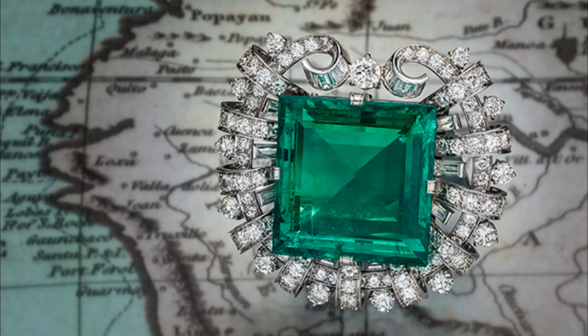This is a very large emerald. It's very famous. It's called the Hooker Emerald. And you can see that it's very nearly flawless. It has great color, and there's just not much in the way of flaws in this stone. That's why it's so famous.